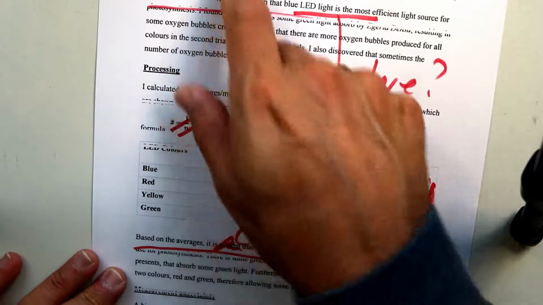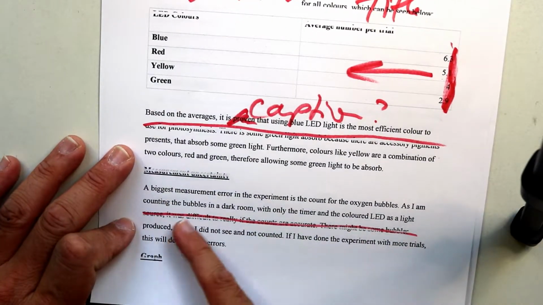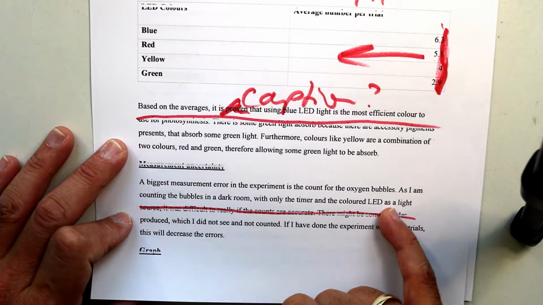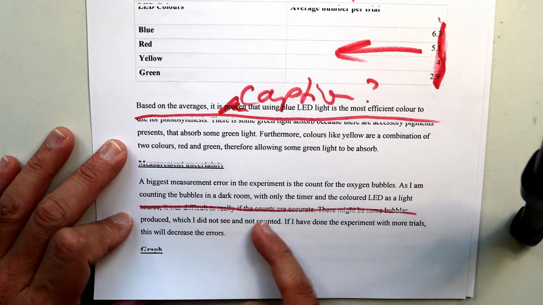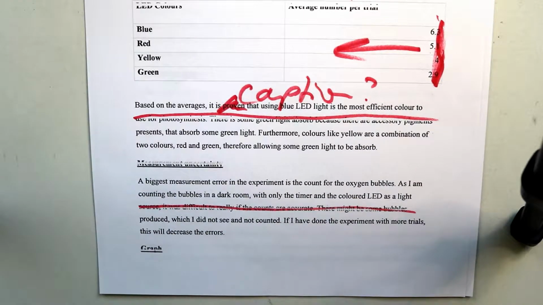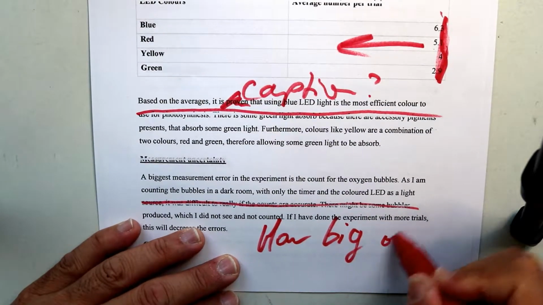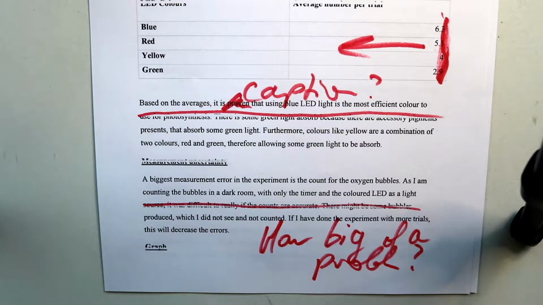There were not that many bubbles per minute. So why did you miscount? In a dark room with only the timer and the colored LED as a light source. Okay, so it's actually the human error. How big is this problem? How big of a problem? I mean, this is not very.